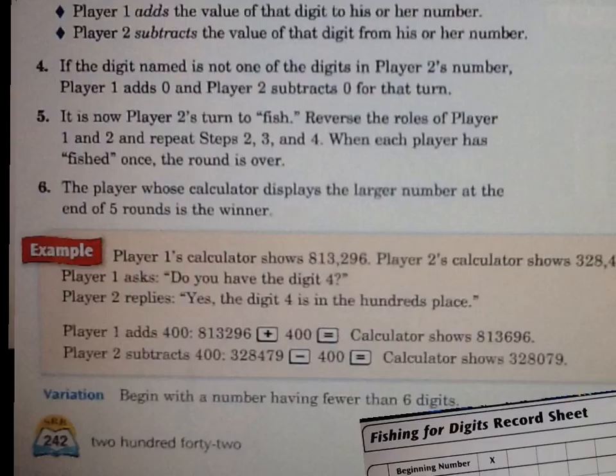Okay, so let's see an example here. For example, player 1's calculator shows 813,296. Player 2's calculator shows 328,479. So player 1 would ask, do you have the digit 4? Player 2 replies, yes, the digit 4 is in the hundreds place. So since player 1 guessed it correctly, they add 400. If player 2 has that number, they would then subtract 400. You may just do this on your calculator.